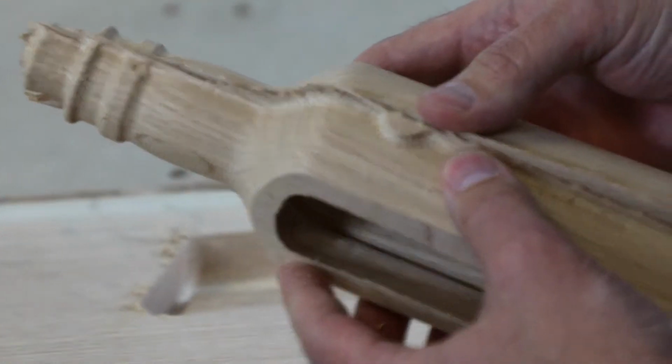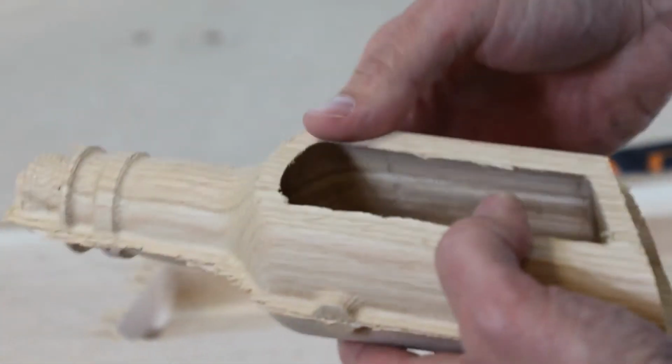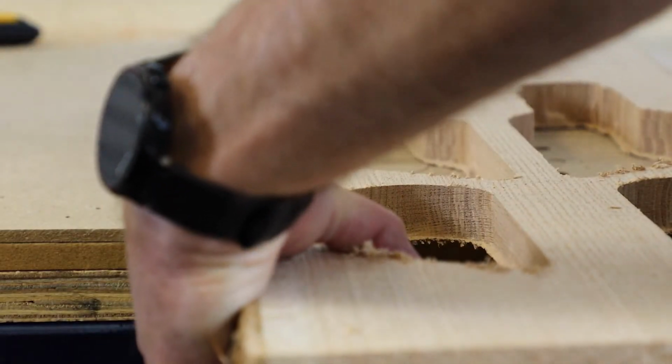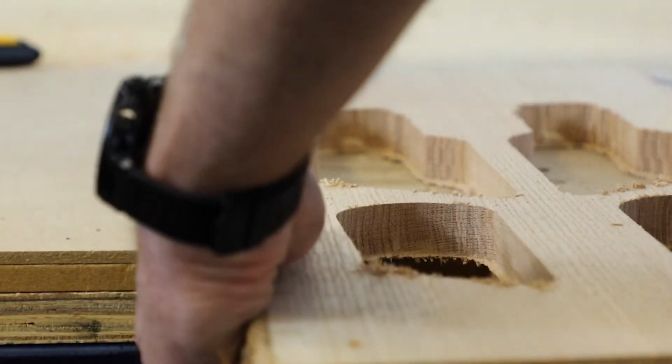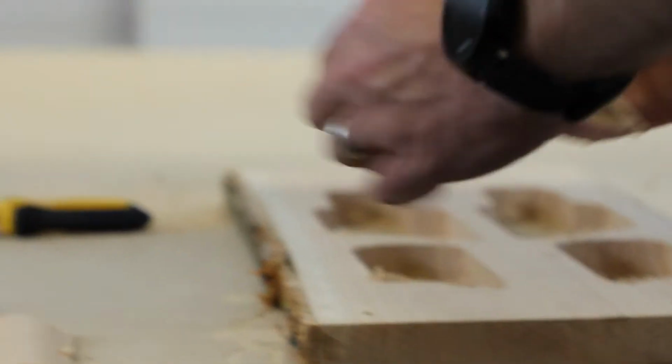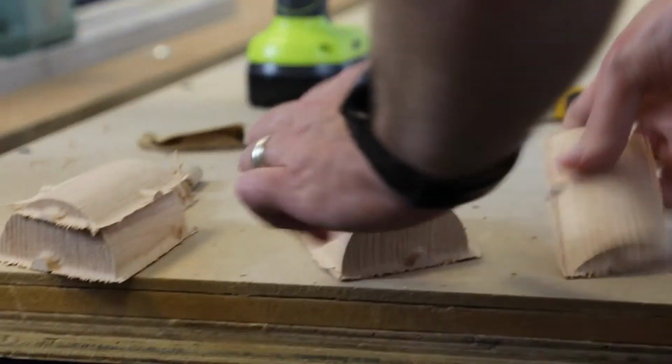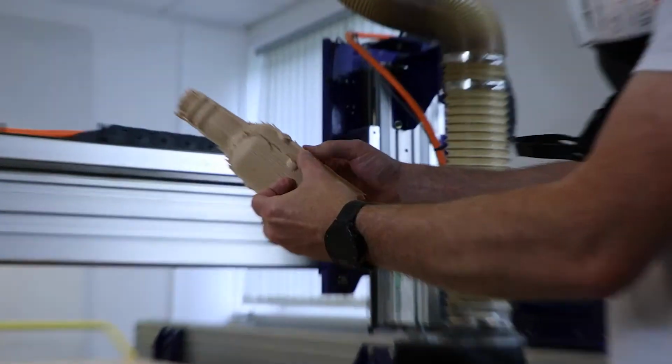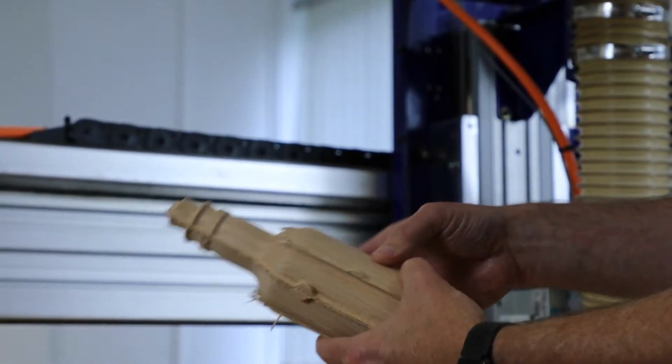After I cut out all the parts, just roughly, I could stack them together and see if I was getting the results that I wanted. We'll put those parts aside and finish them later.